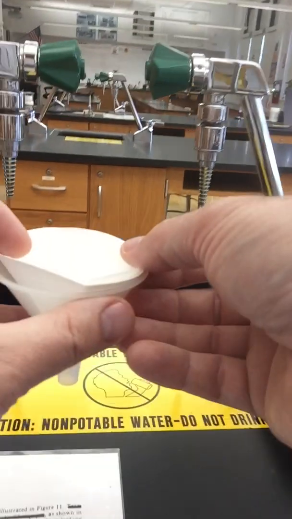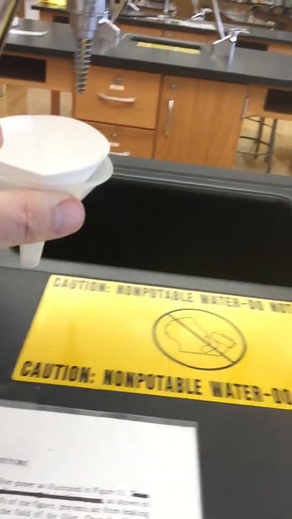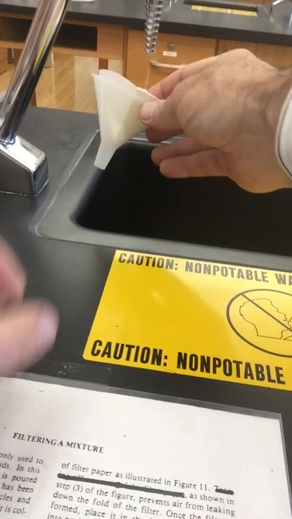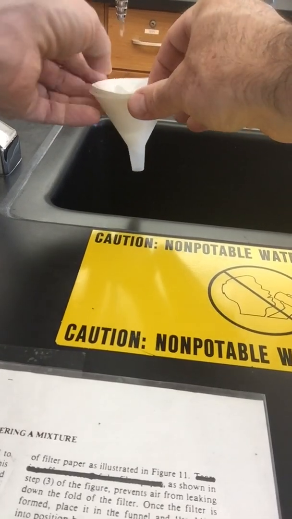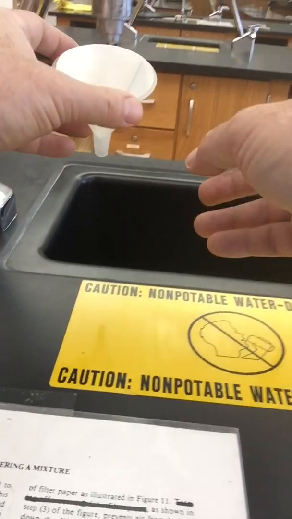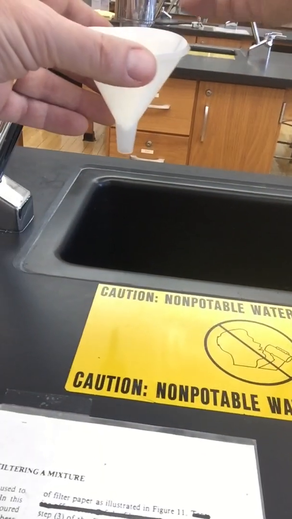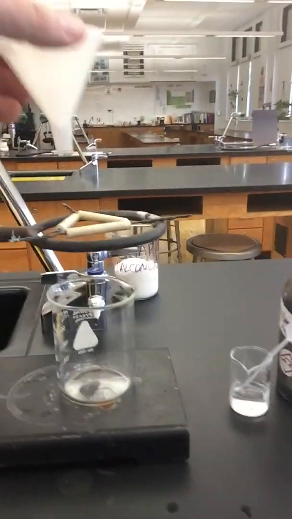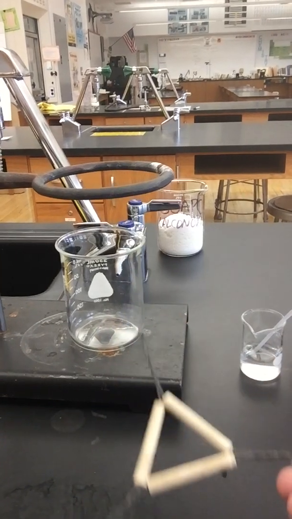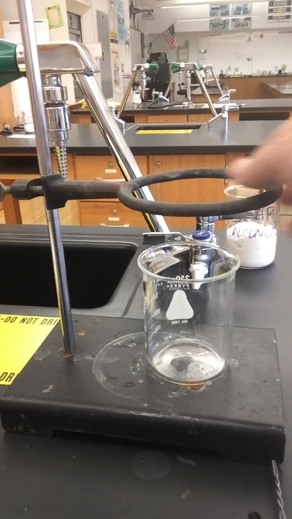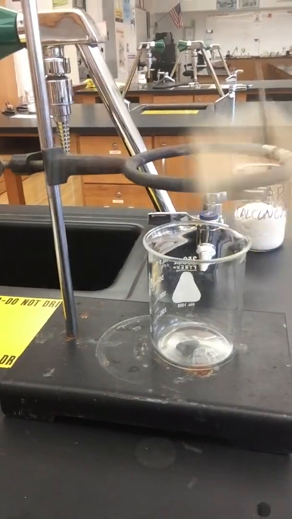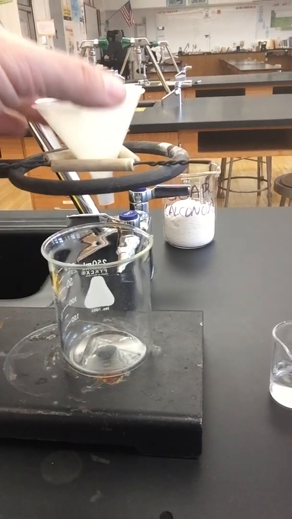Okay? Now it says distilled water, but we'll skip that part. I'm going to get a little bit of water going here, and I'm going to wet it. Hopefully you can see that. And when it's wet, it will allow it to stick. Okay. Now I'm going to put this in my setup here. By the way, this is called a clay triangle. This is called a ring. This is called the ring stand. So I need this in order for that to hold there.